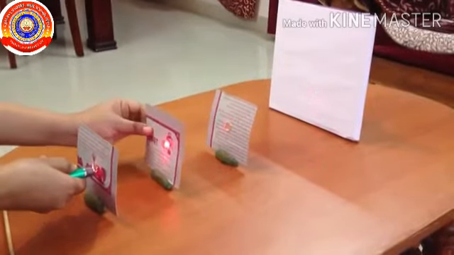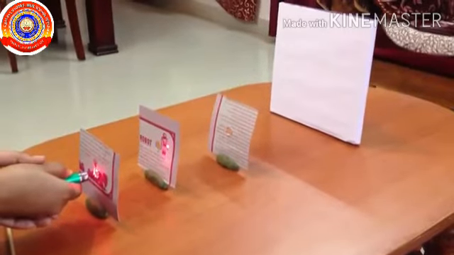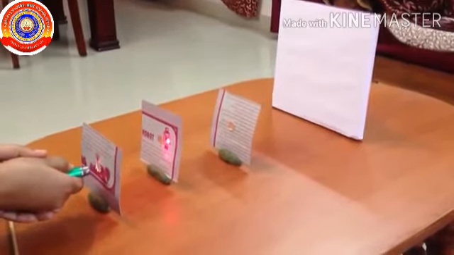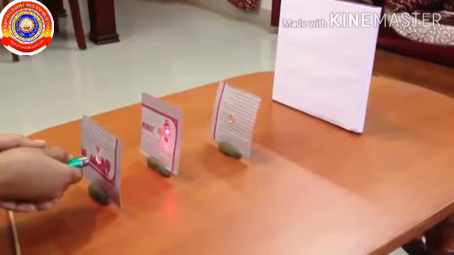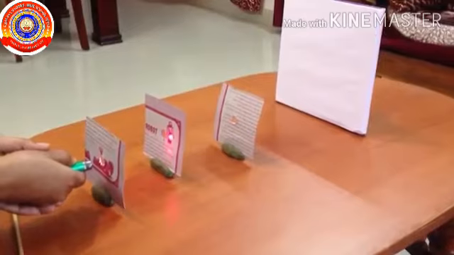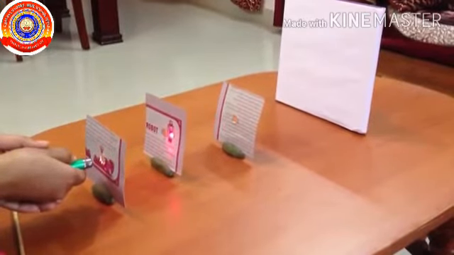Now move one of the cardboard piece to one side. We can see that the light beam doesn't fall on the white screen as the path of light gets interrupted. From this activity, we can conclude that light travels in a straight line.